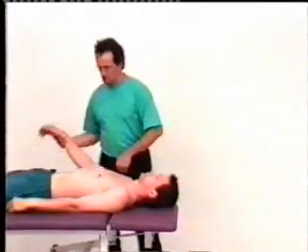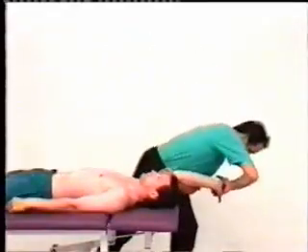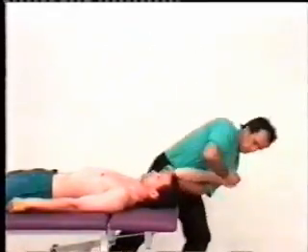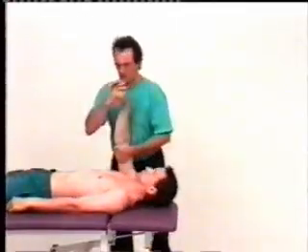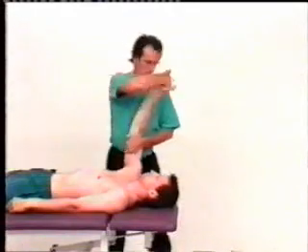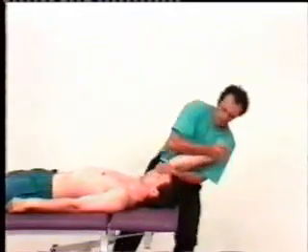Demonstration. Squeeze and pull down. Squeeze and pull down.